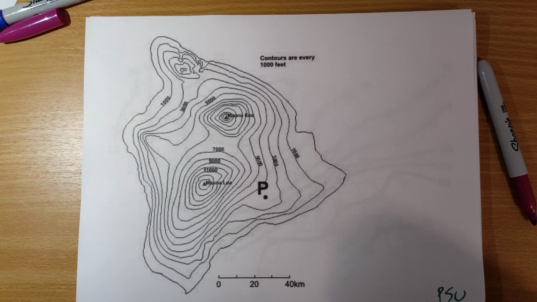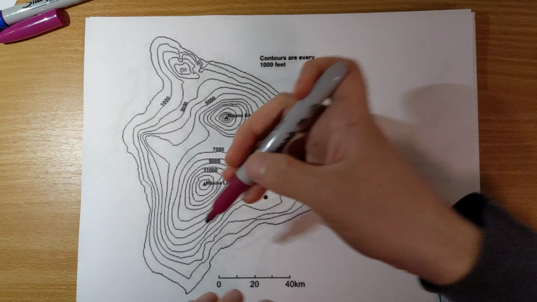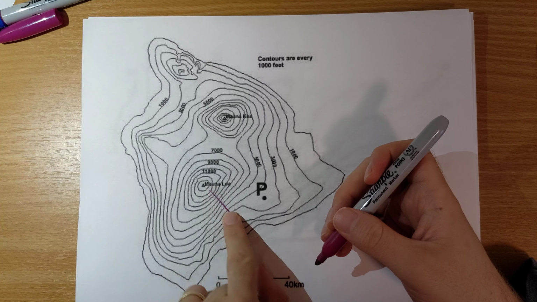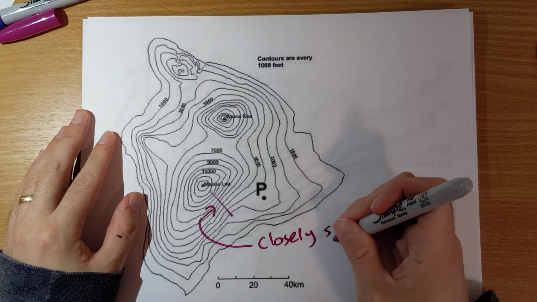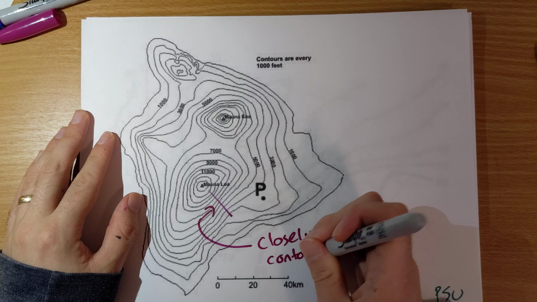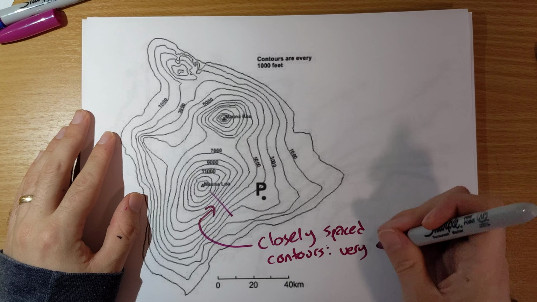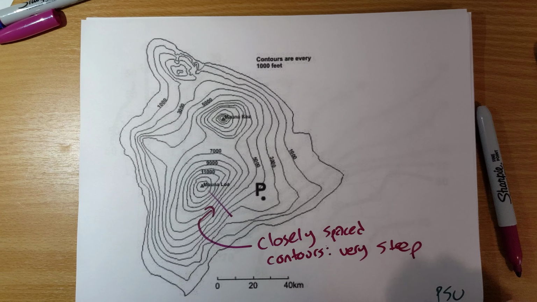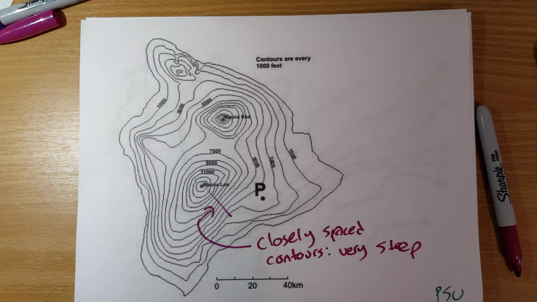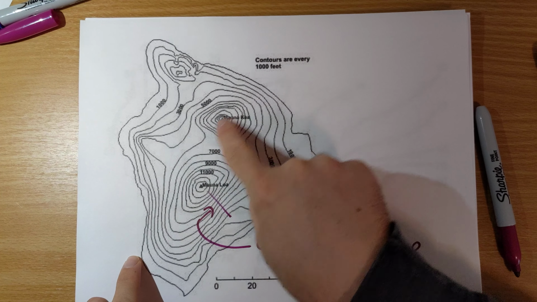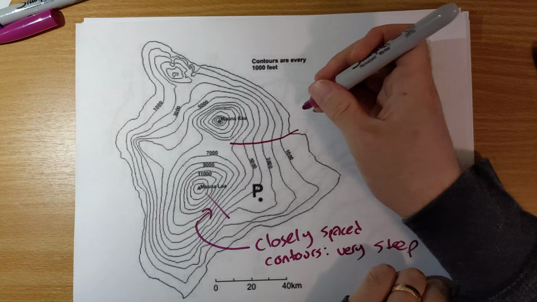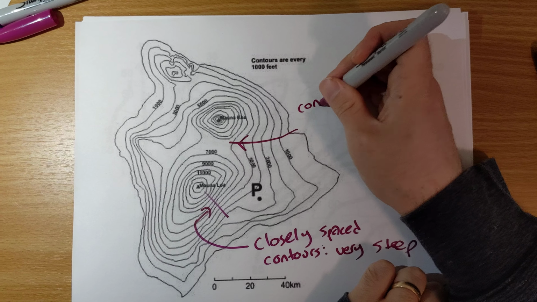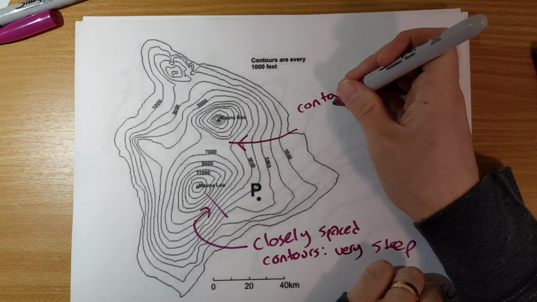Going back to the steepness and the gentler slope, if we look right here, look how closely together the contours are. Closely spaced contours mean this is very steep. Hiking up that would be a real challenge. Also right there is very steep, and also right there. Here going up, the contours are spread out farther.